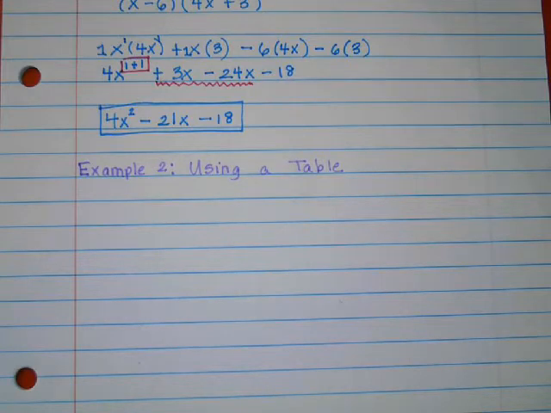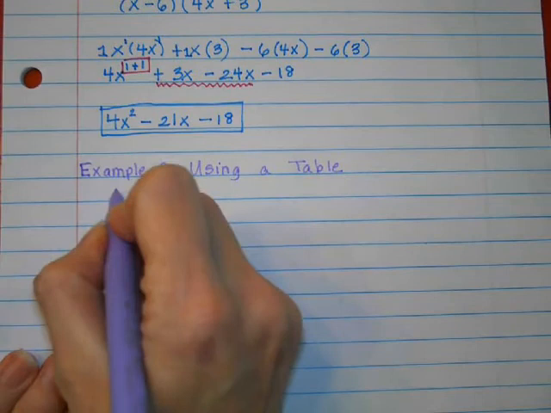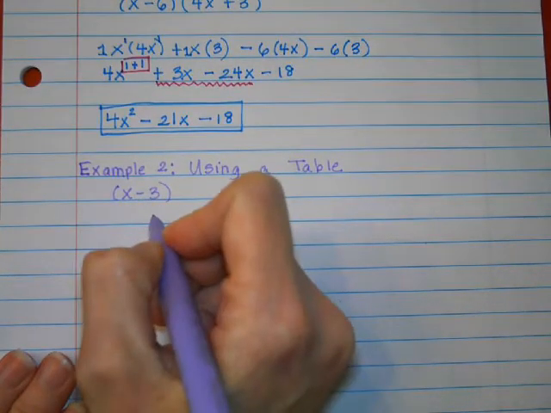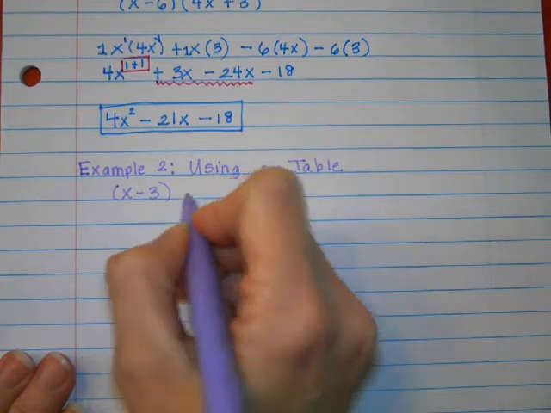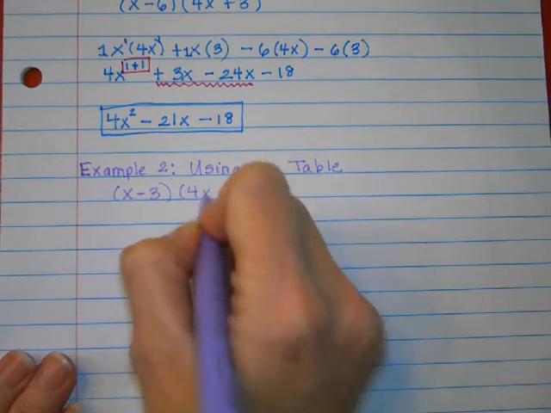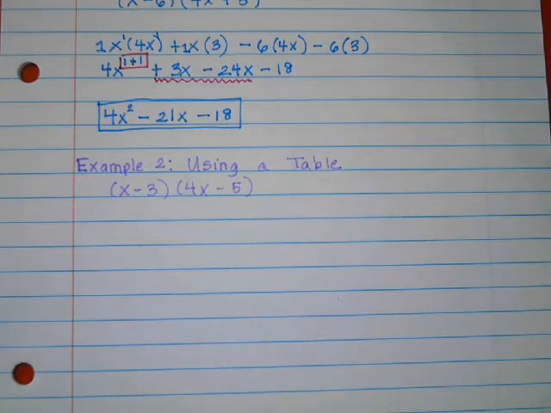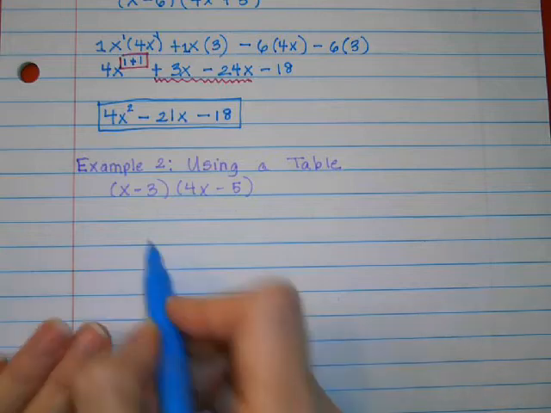So we're going to start out with the problem they give us, which is x minus 3 times 4x minus 5. All right, so what they do is they create these table of values. So I'm going to go ahead and try to create a little table for us.